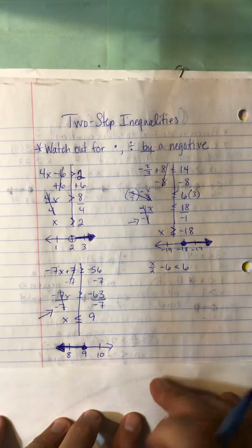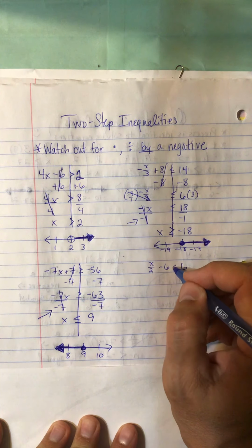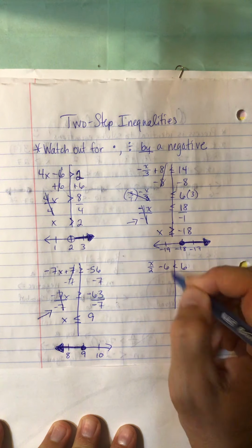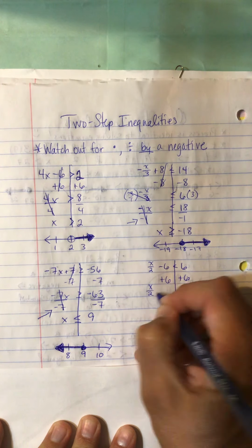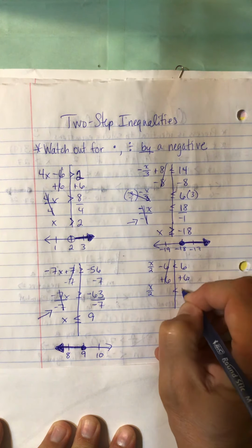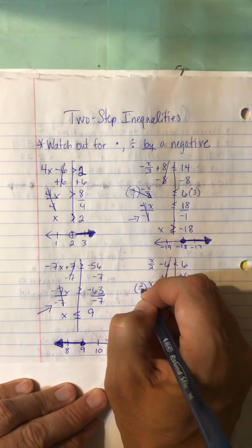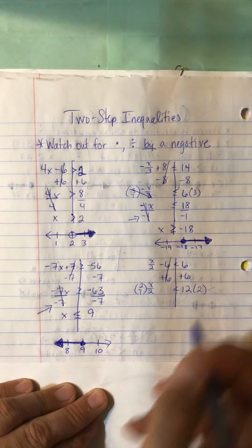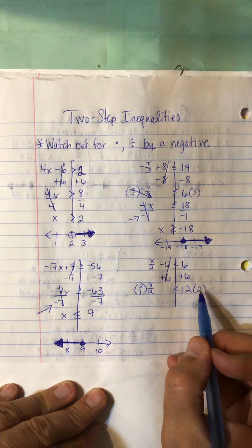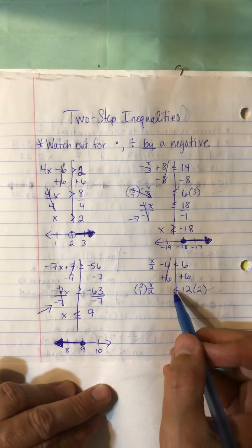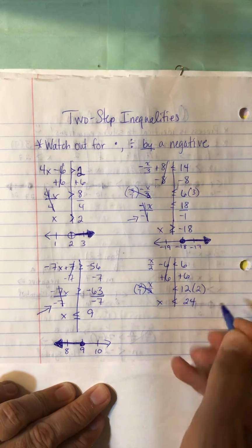Alrighty, last example we're going to go through right here. X divided by 2 minus 6 is less than 6. I'm going to add 6 to both sides. So x divided by 2 is less than 12. I'm going to multiply both sides by a positive 2. Since I'm multiplying by a positive, again, doesn't matter what I start or end with, that symbol stays as it is. So x is less than 24.